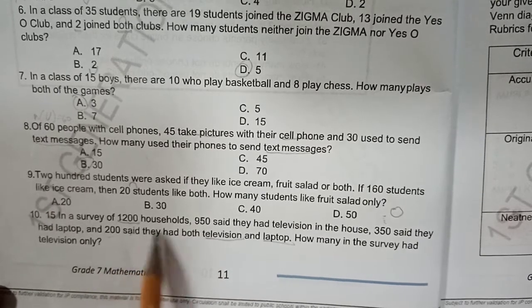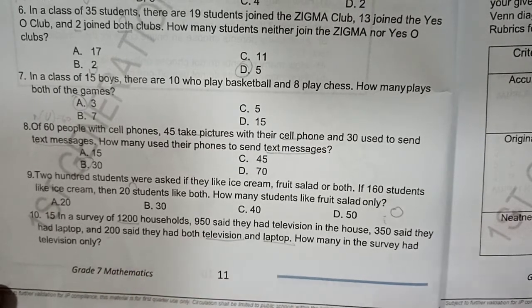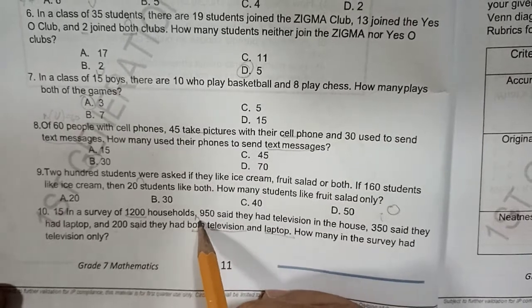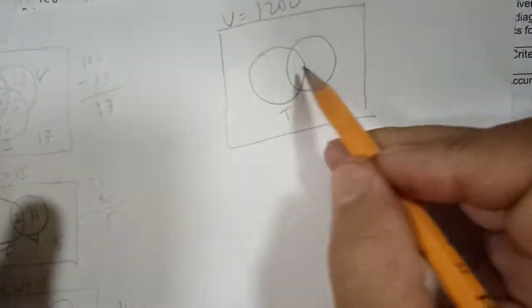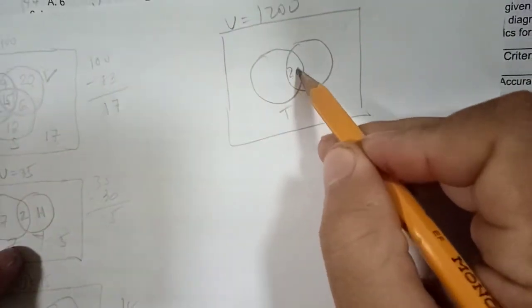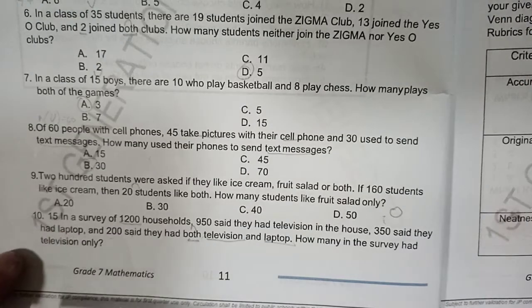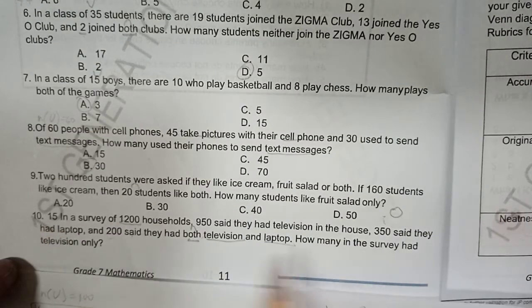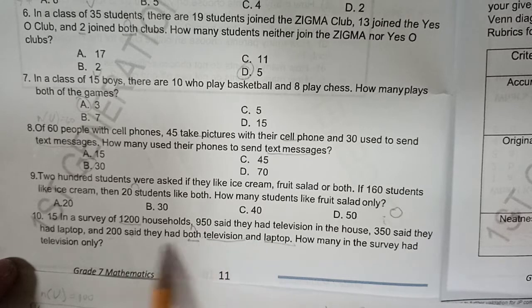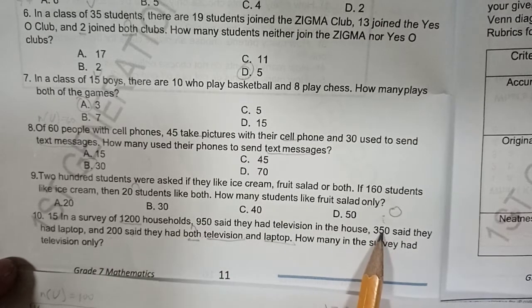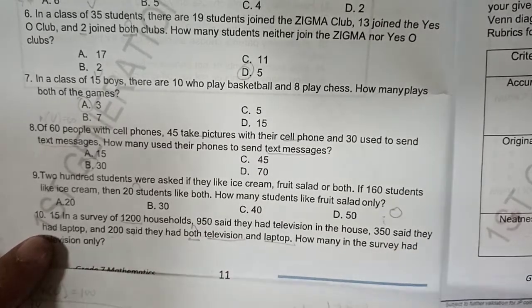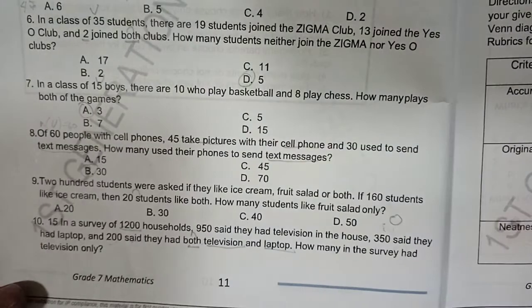Now look at this: 200 said they had both television and laptop. So both means intersection. So the intersection is here, and this should be 200. And afterwards, go back to the other information. We have 350 said they had laptop. For laptop it is 350, there is 200 already, so lacking 150.